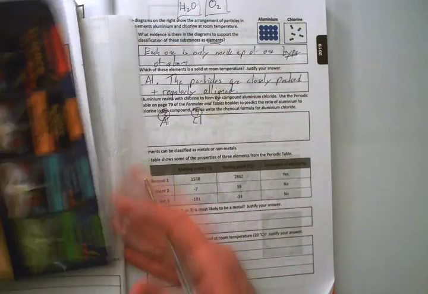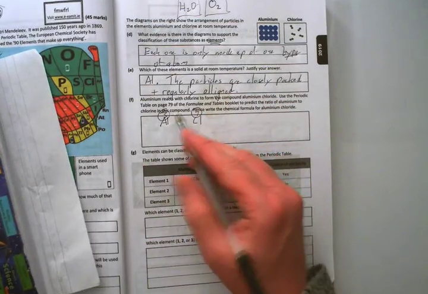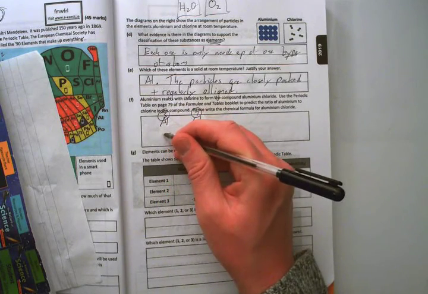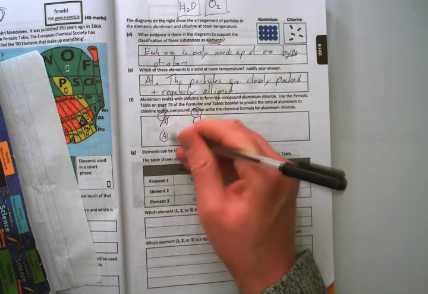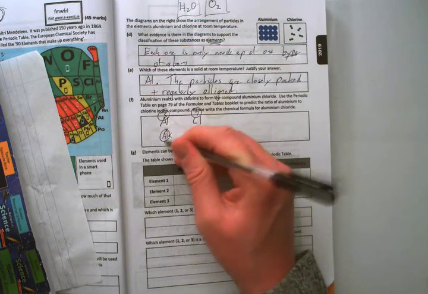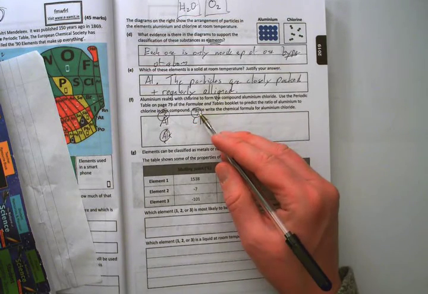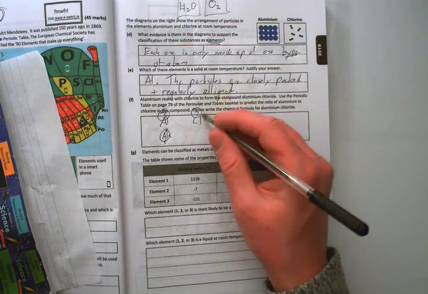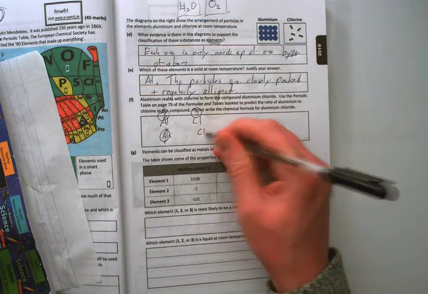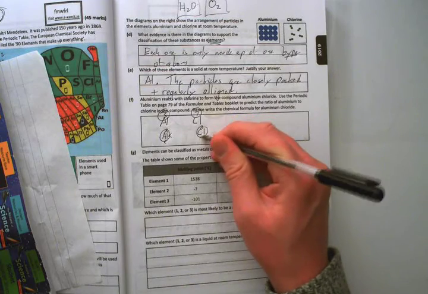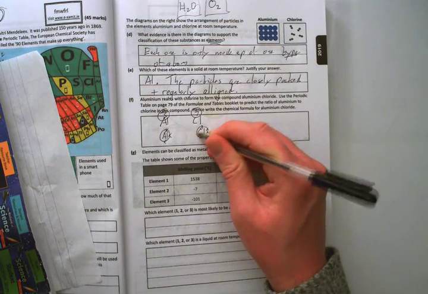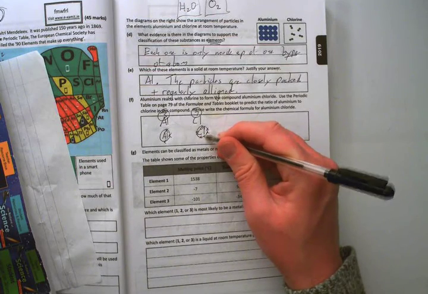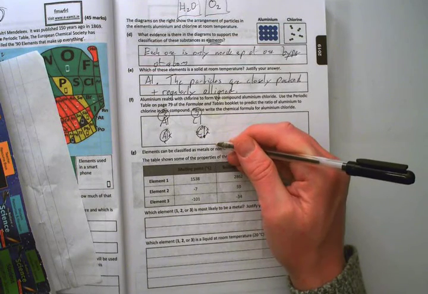Now, this is where you have to think about where the electrons are. So this means that aluminium has got 3 electrons in its outer shell. So if I was to draw aluminium, it would have 1, 2, 3 electrons in its outer shell. Whereas chlorine has got 7: 1, 2, 3, 4, 5, 6, 7. So chlorine needs to get 1 extra electron from somewhere.